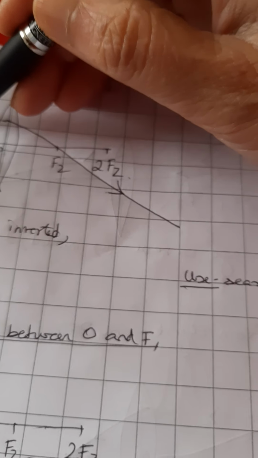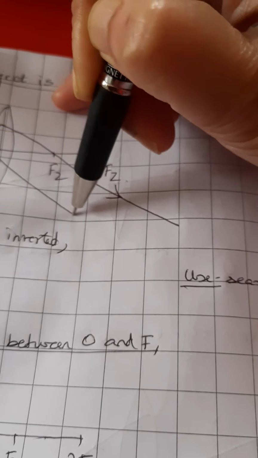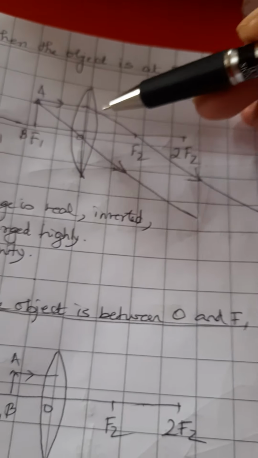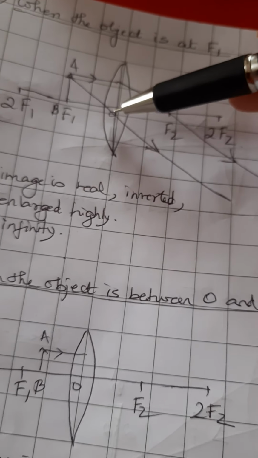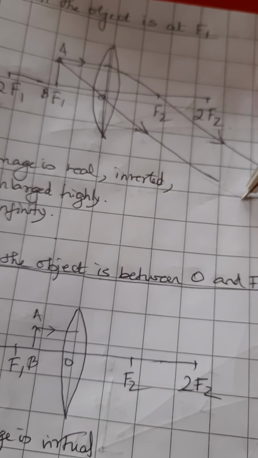Another one which is passing through O will also travel in this path. The one which is passing through O doesn't suffer any refraction, so we draw a straight line here.